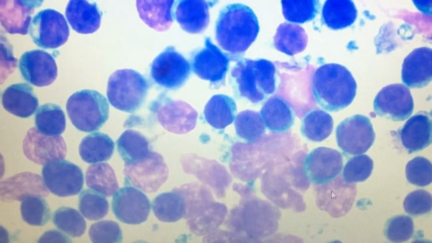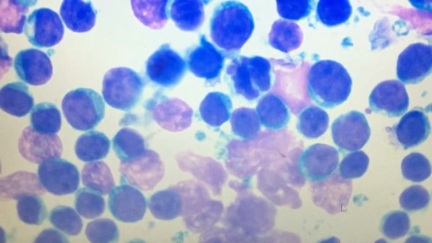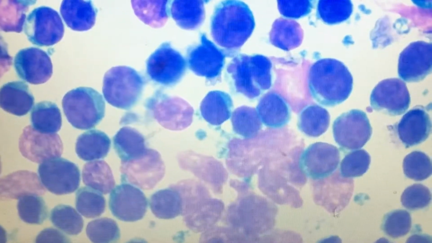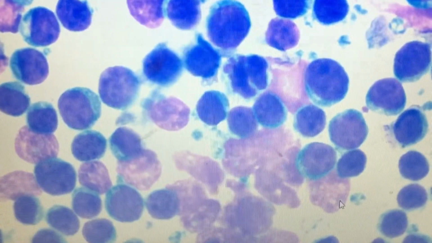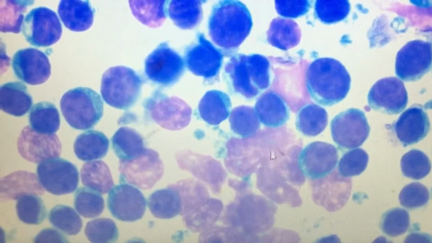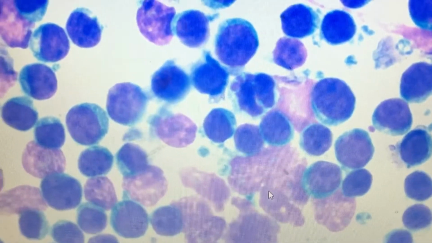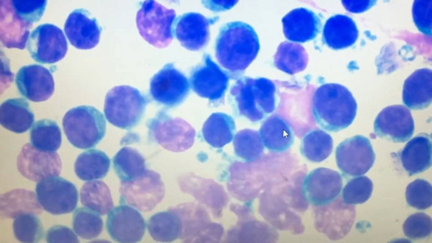And these cells that lack a proper cellular structure are called smudge cells or basket cells. So this can be a cytological artifact, so you don't have to worry much about that.